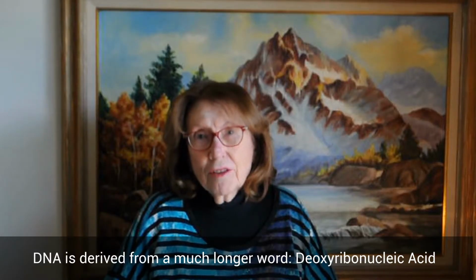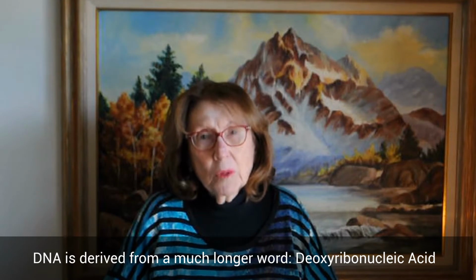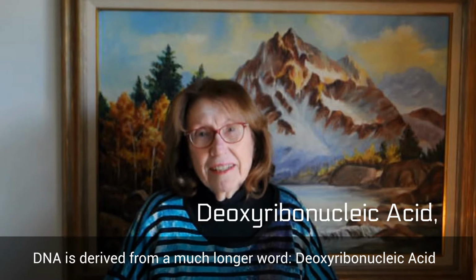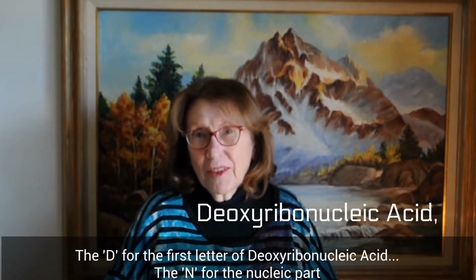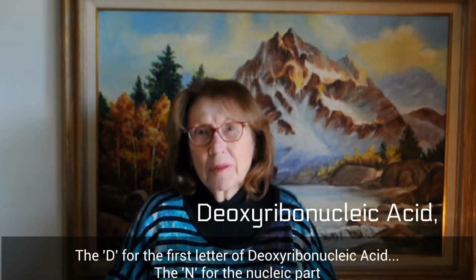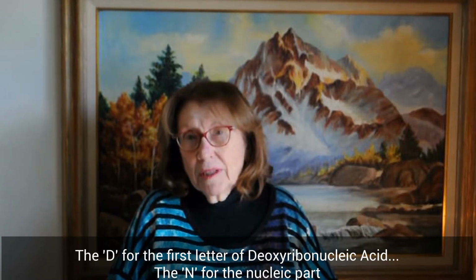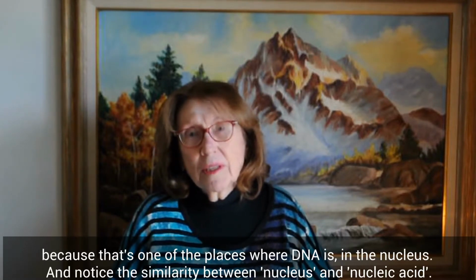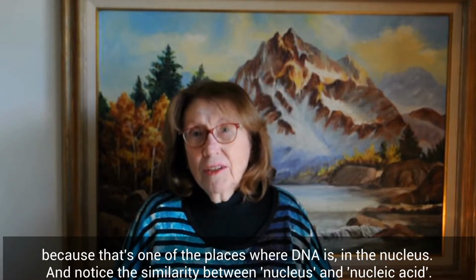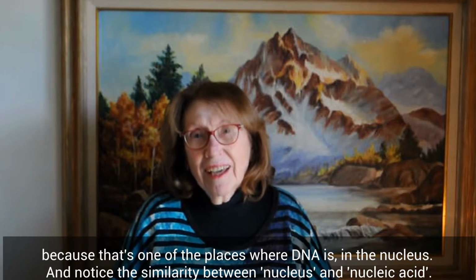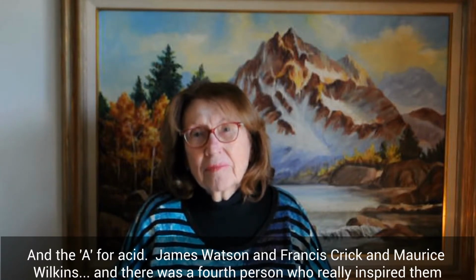DNA is derived from a much longer word, deoxyribonucleic acid. The D is for the first letter of deoxyribonucleic acid, the N for the nucleic part, because that's one of the places where DNA is, in the nucleus. And notice the similarity between nucleus and nucleic acid, and the A for acid.